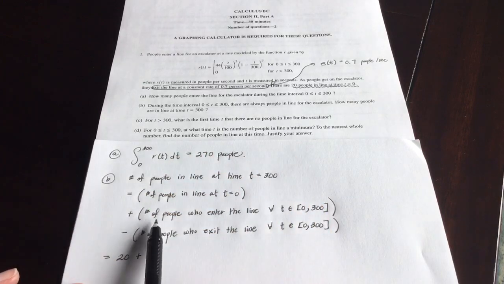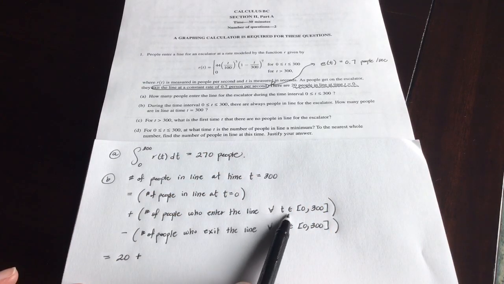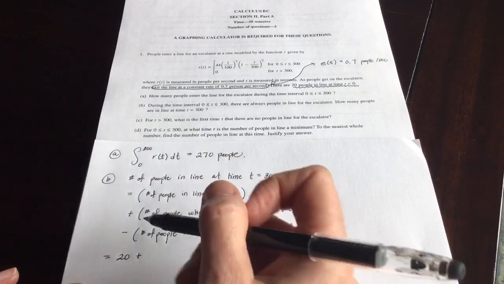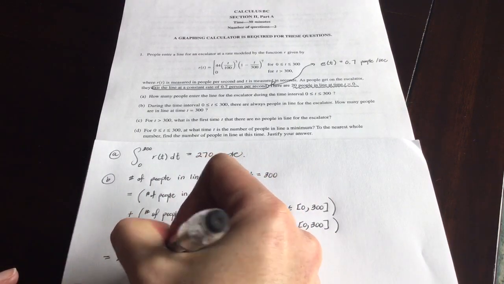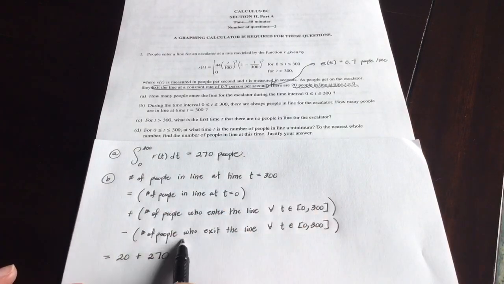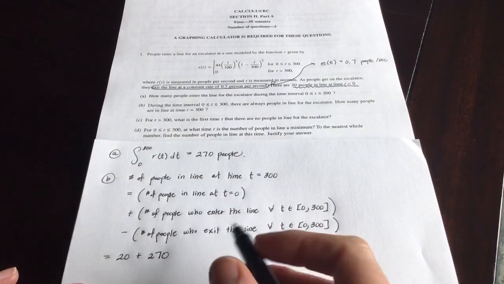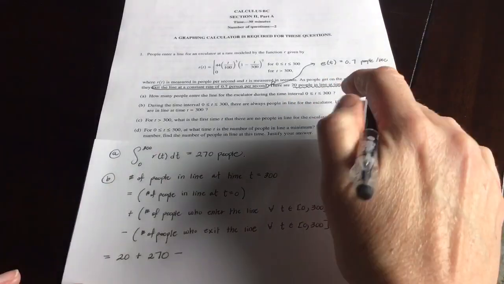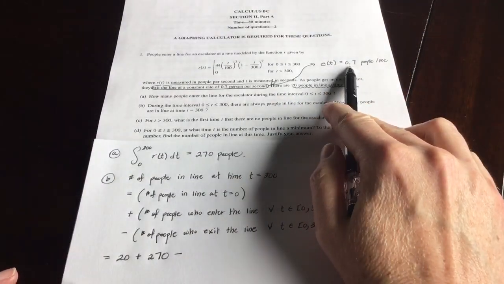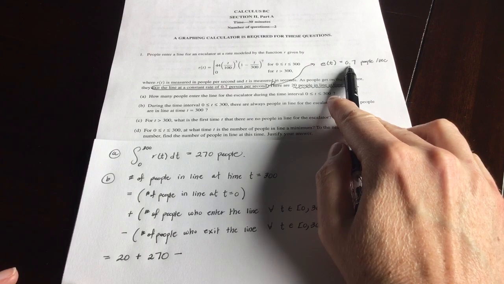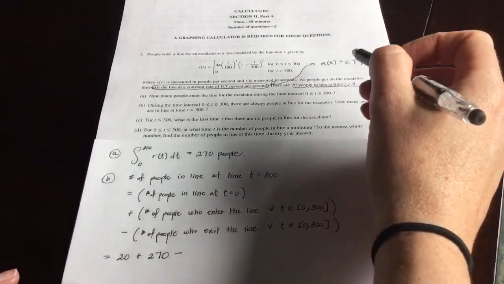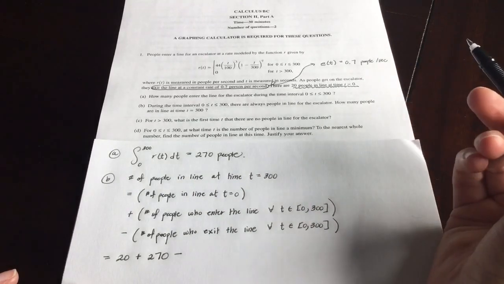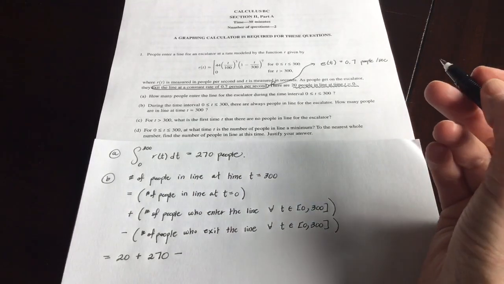Okay, and then how many people entered the line from 0 to 300? Well, that's what we found in part A. We found out that 270 people entered the line. Now for the number of people who exit the line from 0 to 300, we're going to subtract that off. So it's a constant rate for the people who are exiting the line. So if you just take that rate and multiply it by the amount of time that's passed, you'd find out how many people have been able to leave the line.